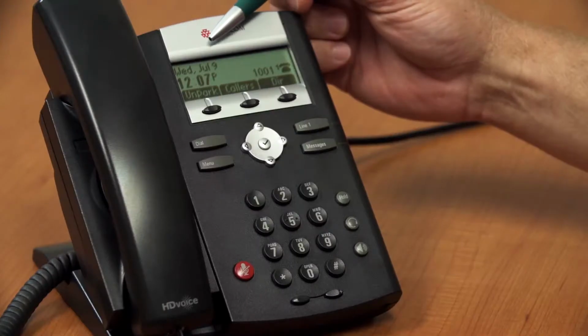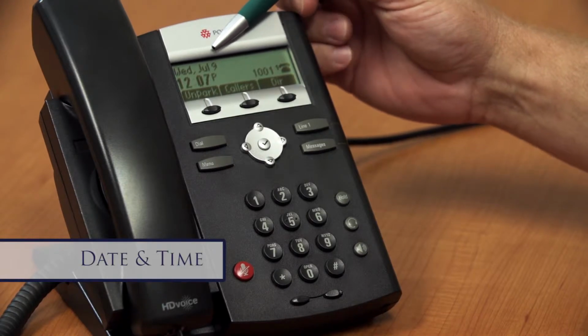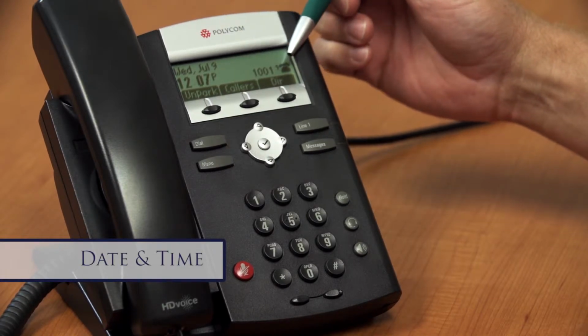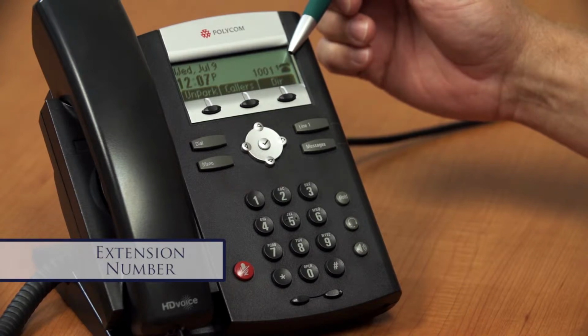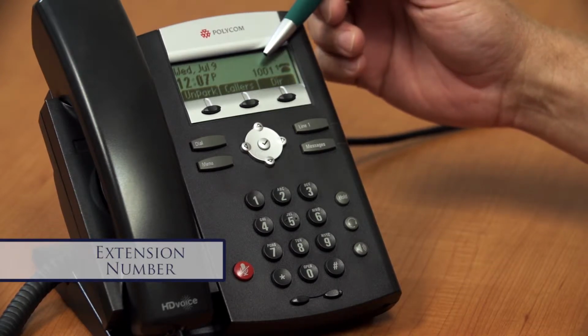To begin, let's get acquainted with the buttons on the phone. First thing we notice is the date and time. Over on the right-hand side is your extension number. For this tutorial, this phone is extension 1001.